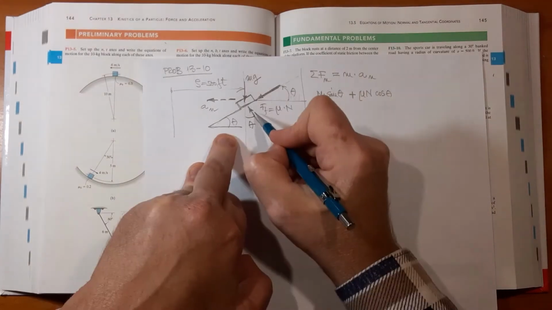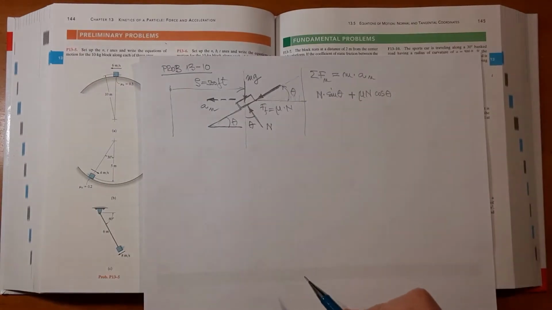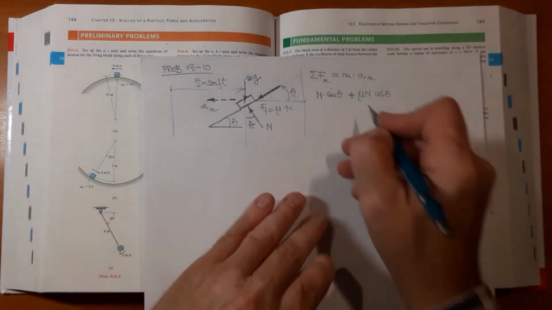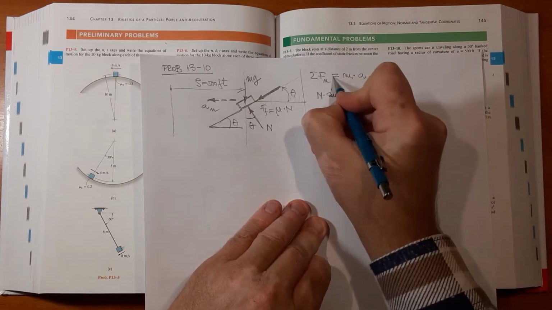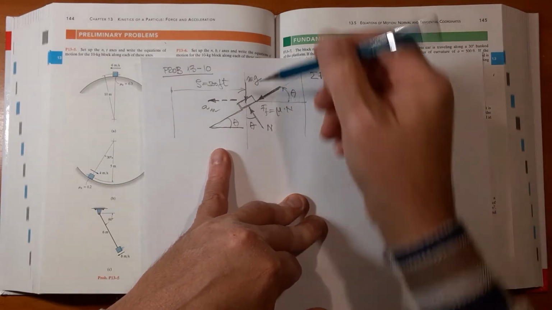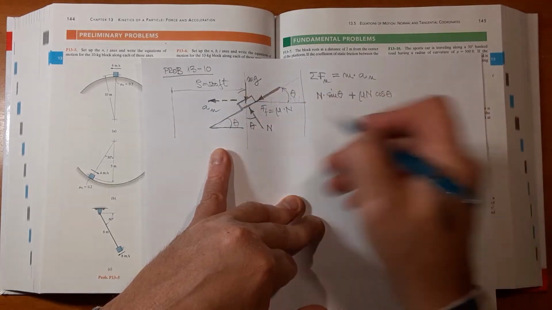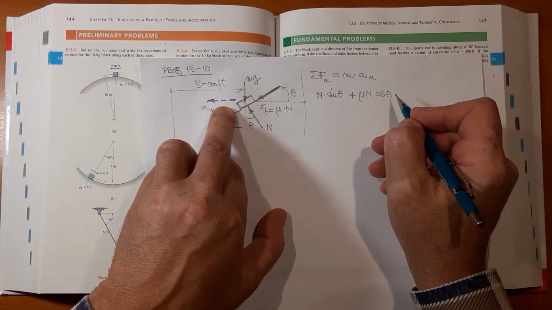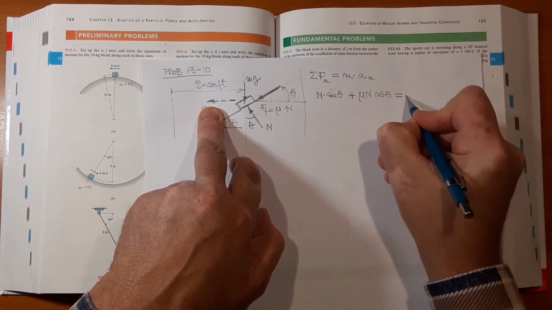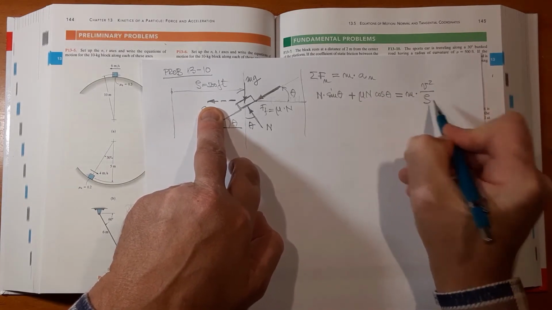Okay, I'm not showing the components. And then the weight does not have a component in the normal direction. So this is equal to mass times normal acceleration, and normal acceleration is velocity squared over radius of curvature.